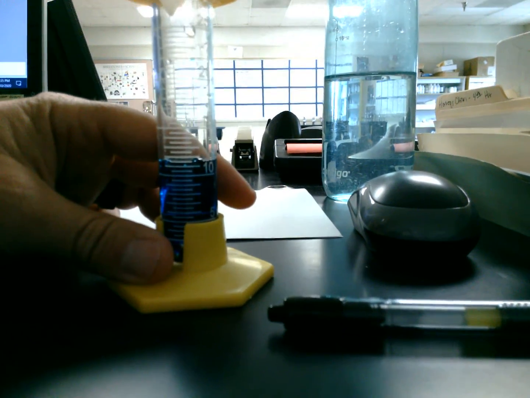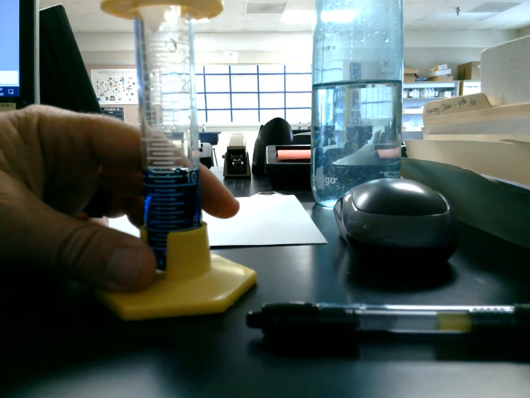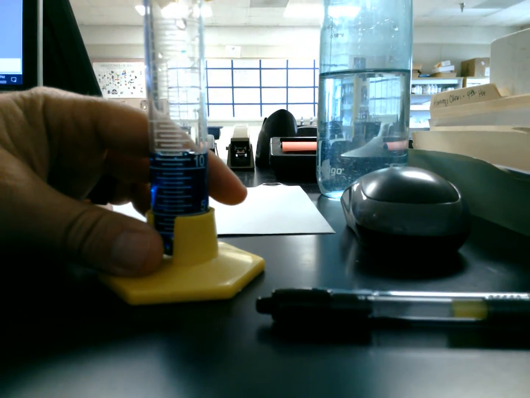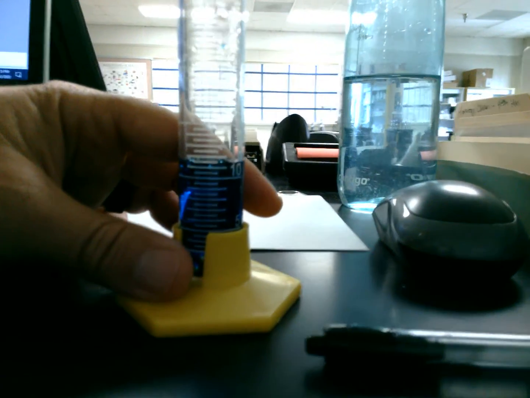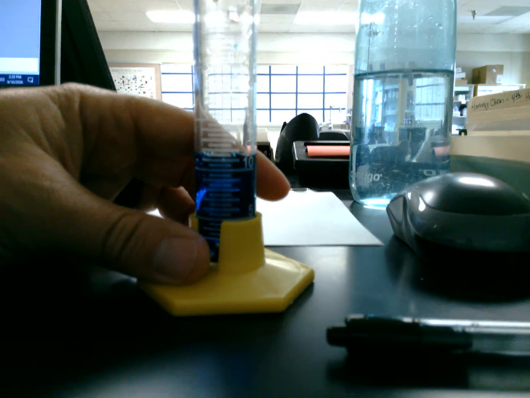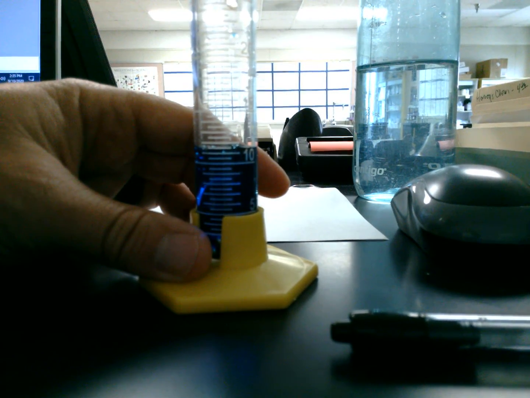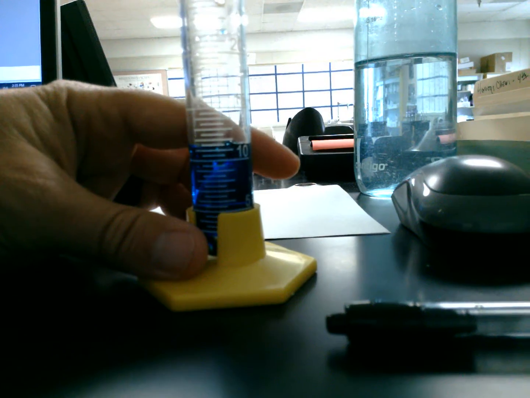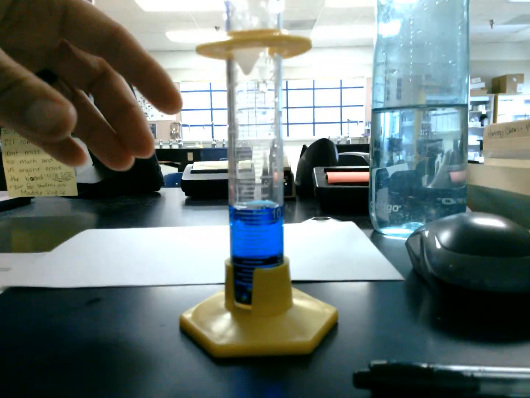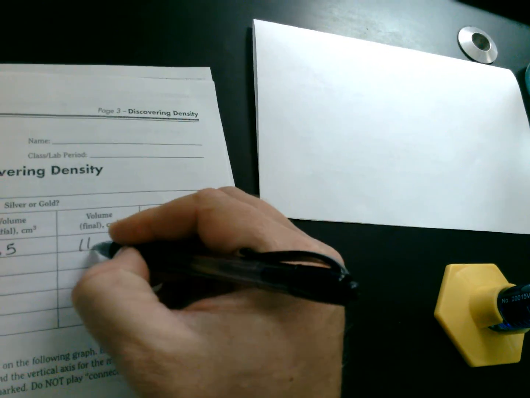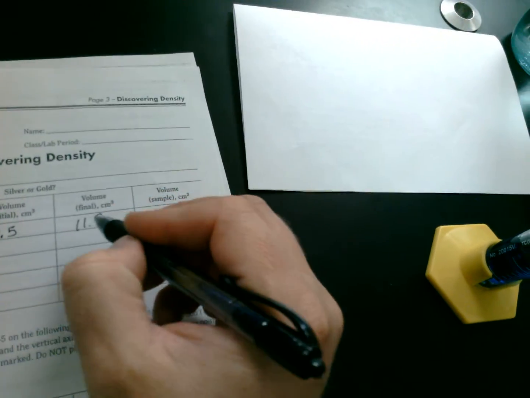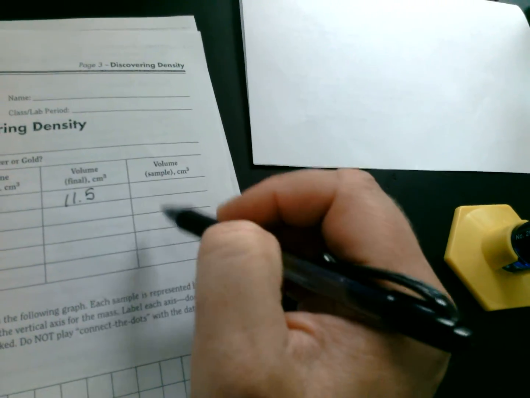For our final volume, after we get this one, I'm getting about 11.5. I'm going to try to steady my hand here. 11.5. Okay? Do you agree with that? I think based off of how this is going in terms of visibility, I think I'll go ahead and fill this out for you. All right. Sorry. So we go to 11.5. Okay. We'll worry about this here in just a few moments.